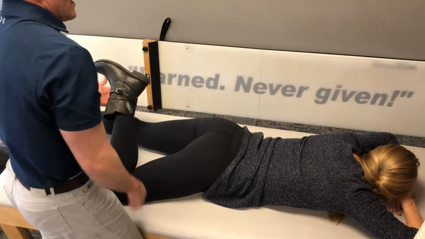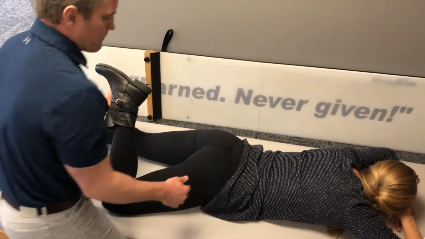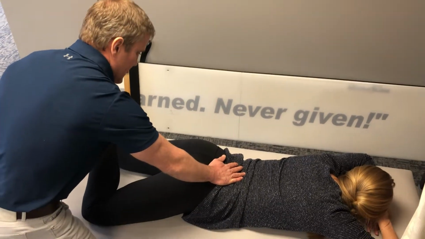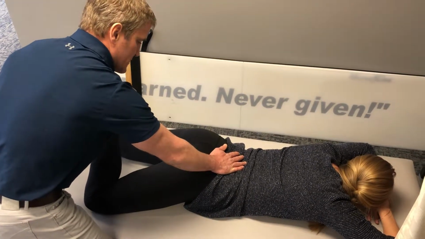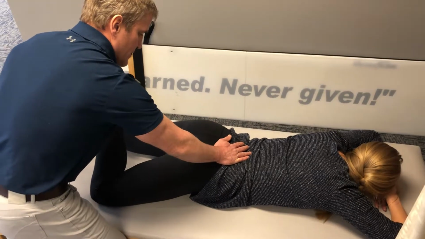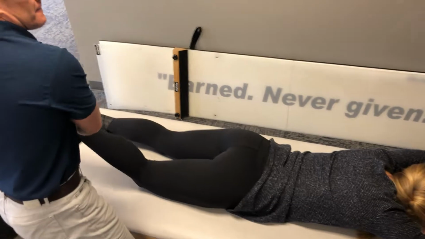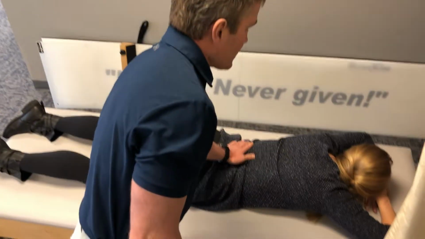Okay. And then for your PICS, what I want Sarah to do, just push gently into my hand, 10% contraction, 6 seconds, and we're gonna repeat 6 of those. Okay, relax. Let's go to your back.